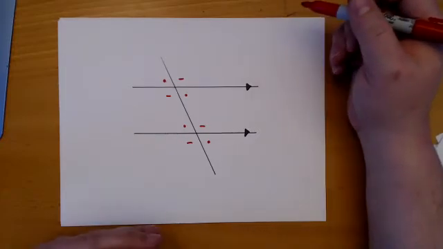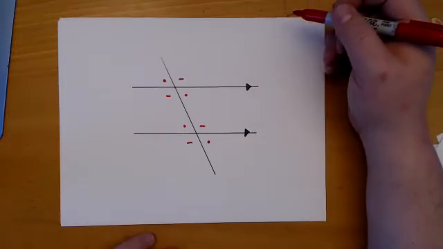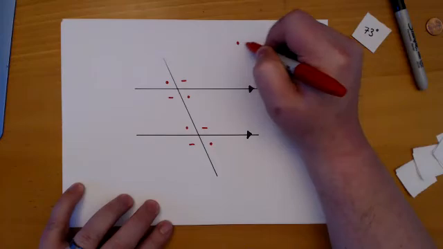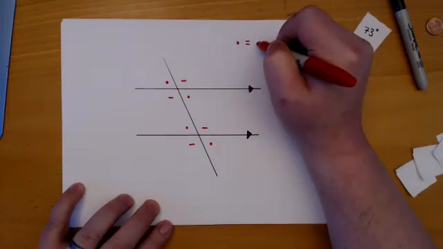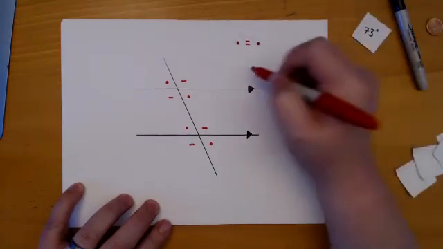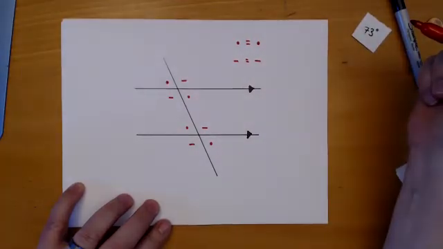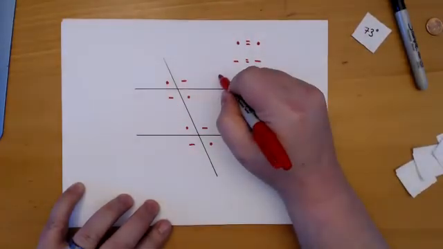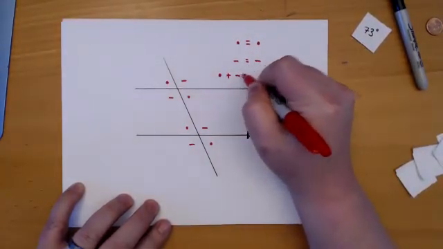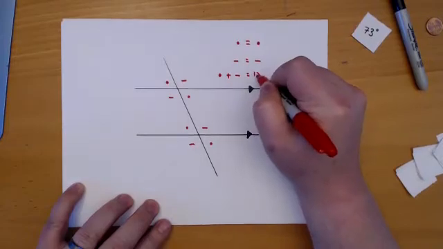And now here's the way you do it. A dot is equal to a dot. A dash is equal to a dash. And a dot plus a dash equals 180.